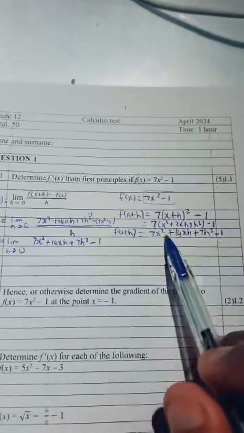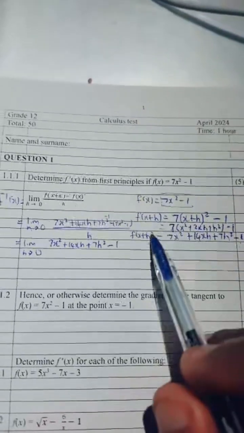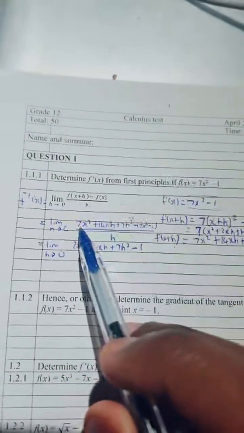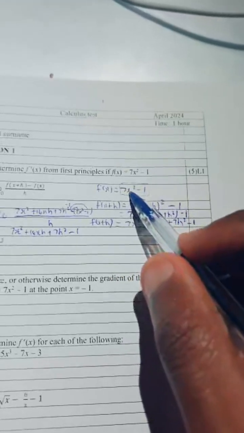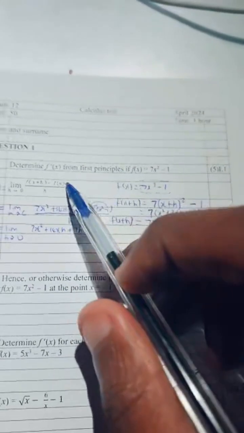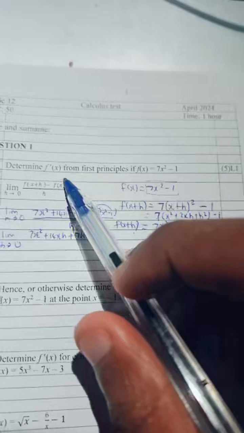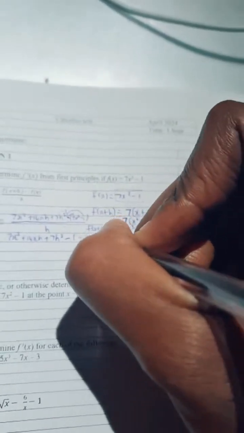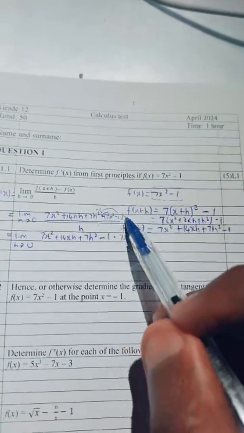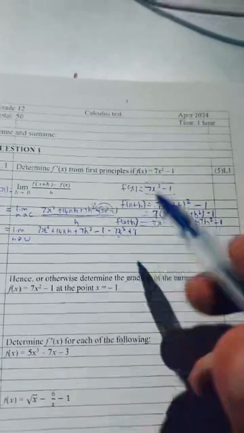It's very important, guys, that when you take down this f of x plus h, make sure that you write each term distributed into the binomial of 7x squared minus 1. Remember, when you substitute this f of x, which is 7x squared minus 1, you put brackets around the 7x squared, and the negative sign you distribute. That will give you negative 7x squared plus 1, because the negative times the negative gives you a positive.